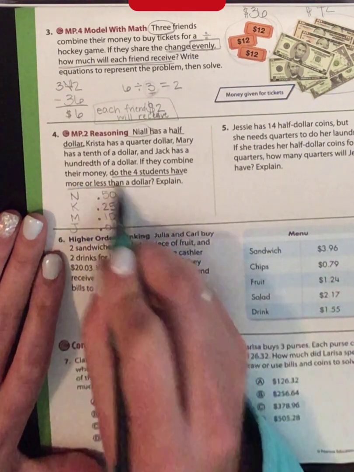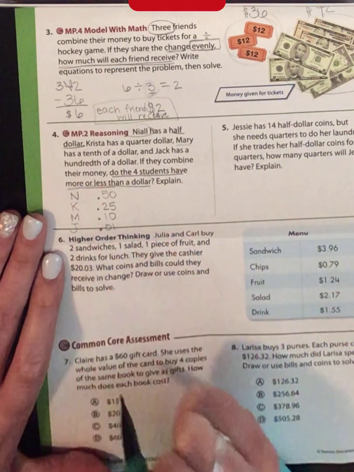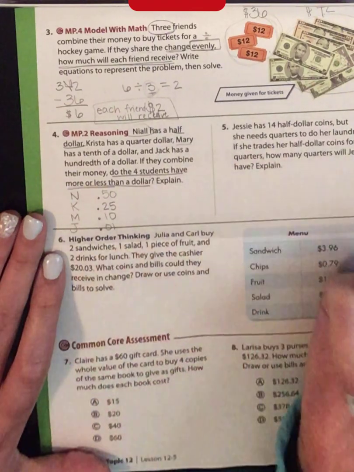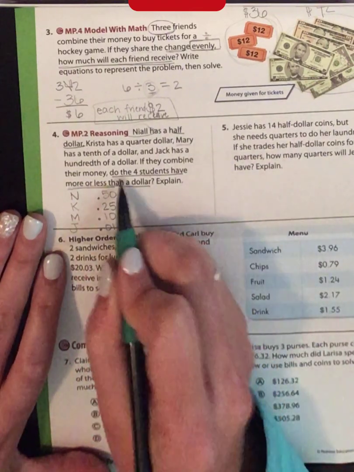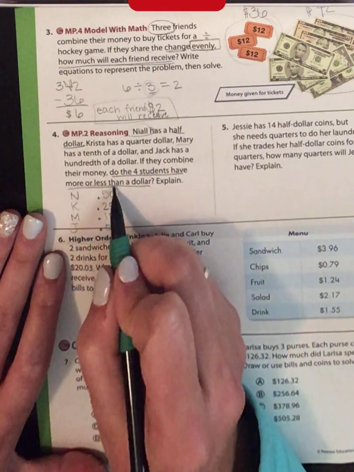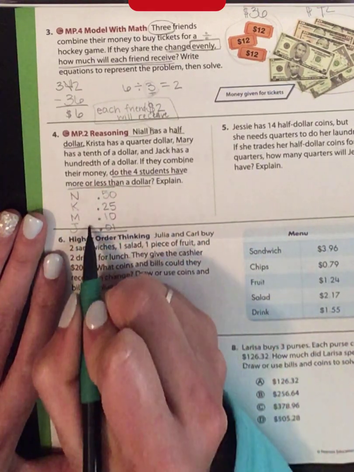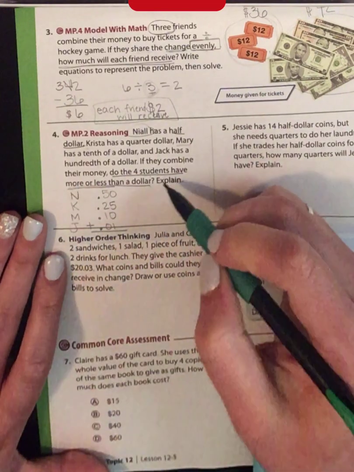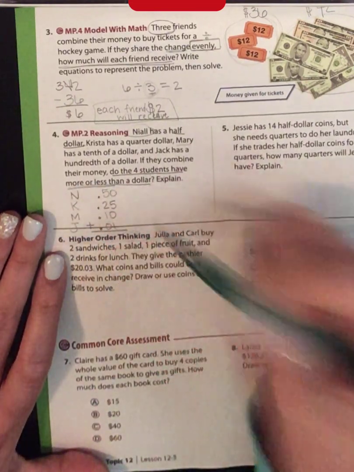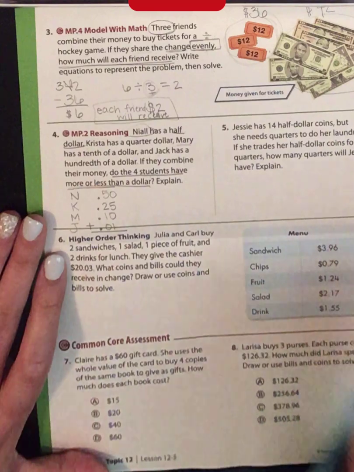Okay, I realize this isn't the best way. There's not much room here to add. You could take those figures out to the side. Okay, but do the 4 students have more or less than $1? This is not your answer. You are going to need to add this and then tell me, is it more or less than $1?